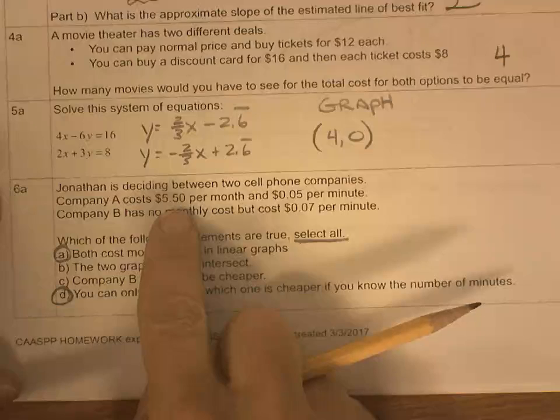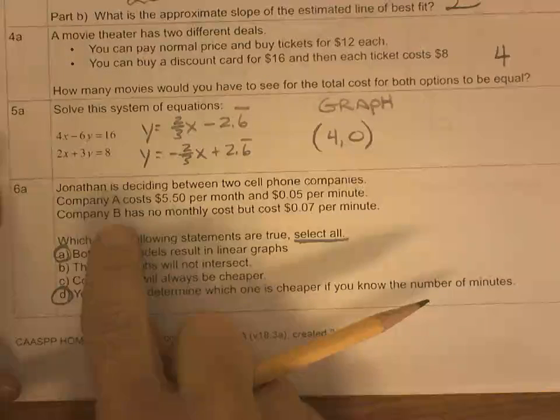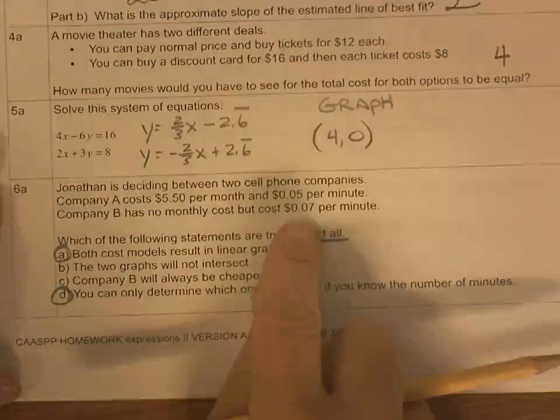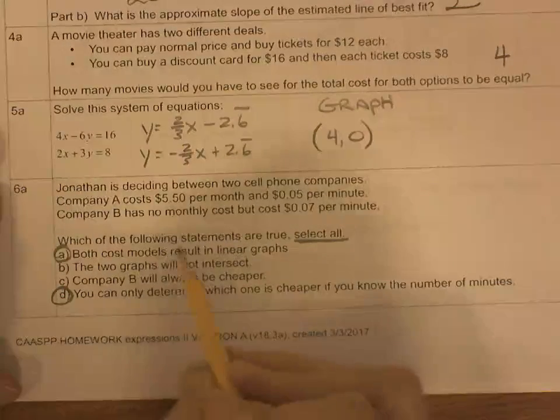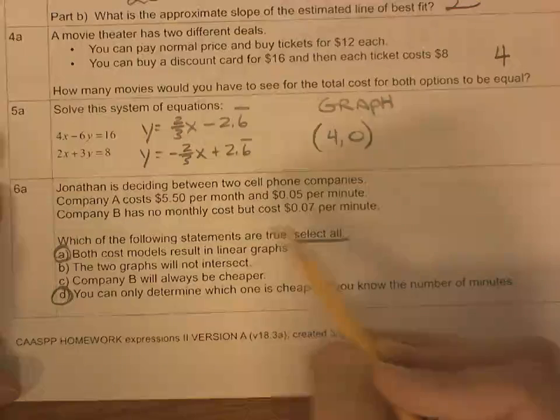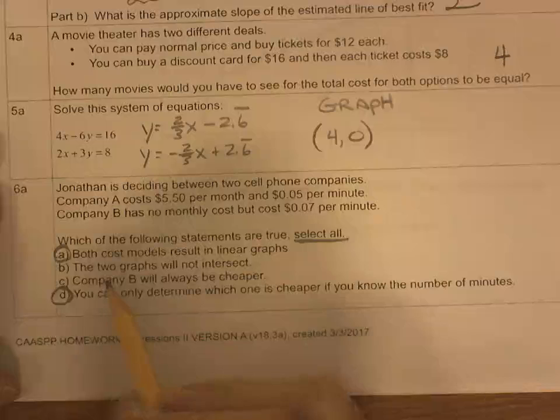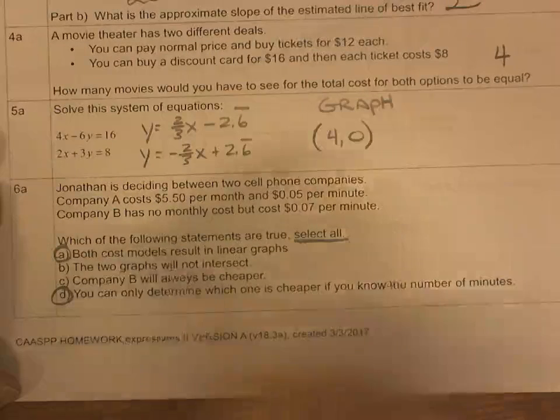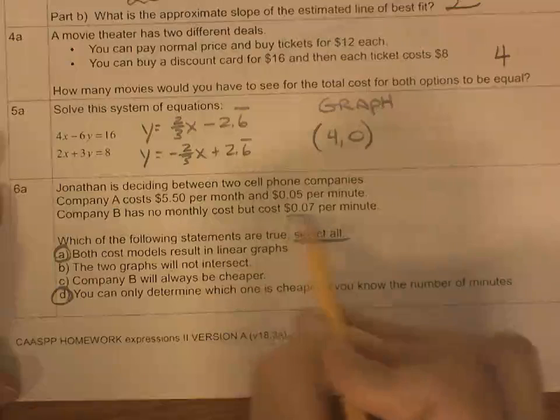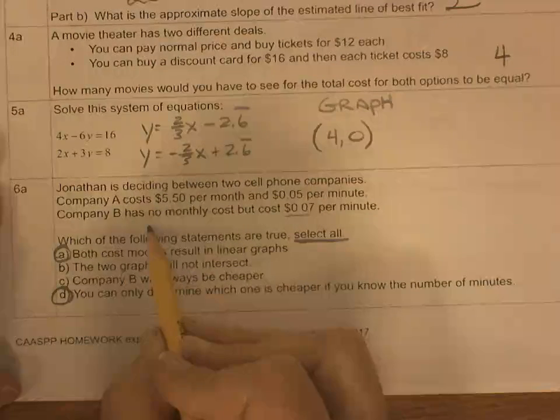Next one, we have a couple cell phones. This one costs $5.50 a month and 5 cents a minute. Company B, no monthly cost, but 7 cents a minute. Both of these are linear. If you were to graph these, like the cost per minute, you would get lines. So they're both linear. And the 2 graphs will not intersect. No, they'll come together somewhere. At some point, this becomes more expensive, right? Company B will always be cheaper.